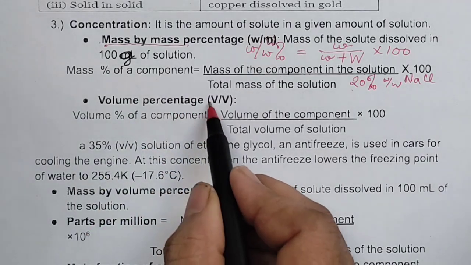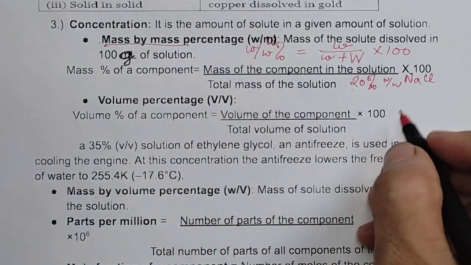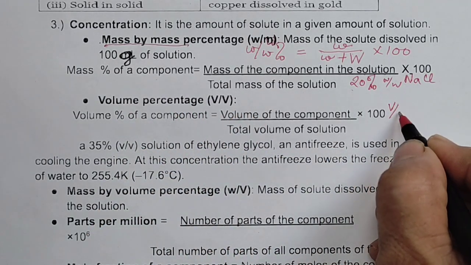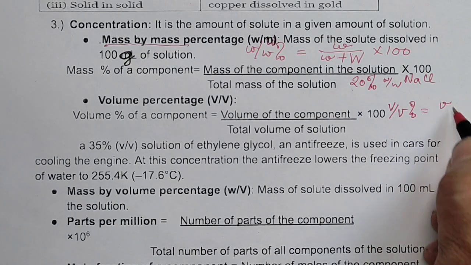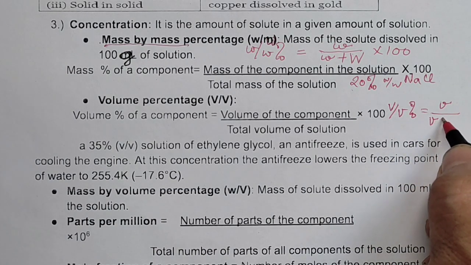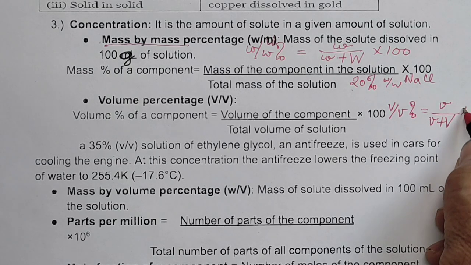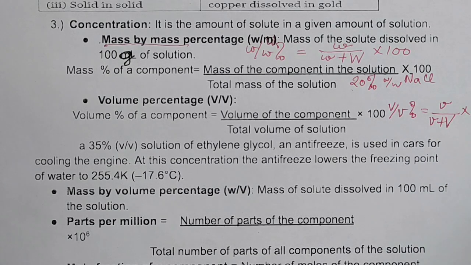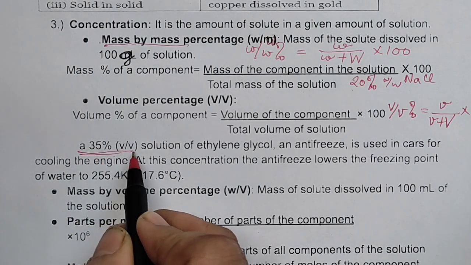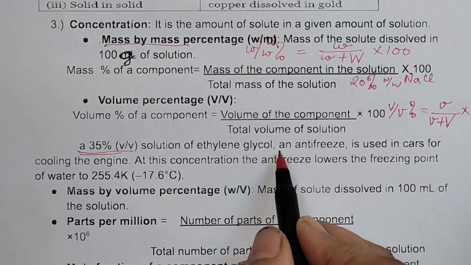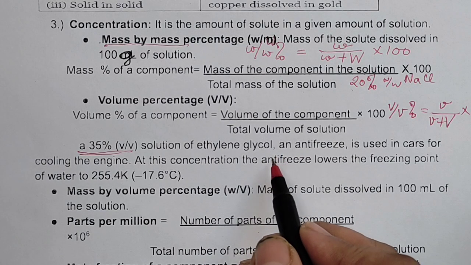Volume percentage, V by V percent. This is also represented as volume by volume percent, which is written as the volume of the solute divided by the volume of solute plus volume of solvent, into 100. For percentage, we write 100. There is one example given in NCERT, that is a 35% volume by volume solution of ethylene glycol. It's one of the applications mentioned there.